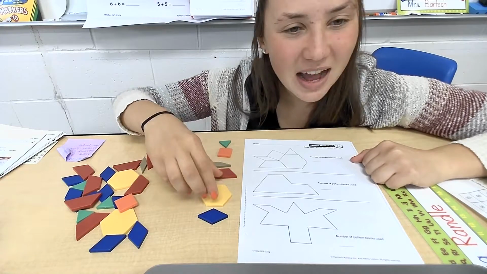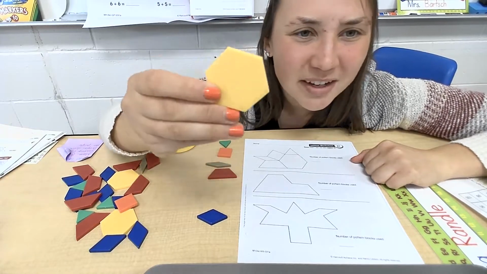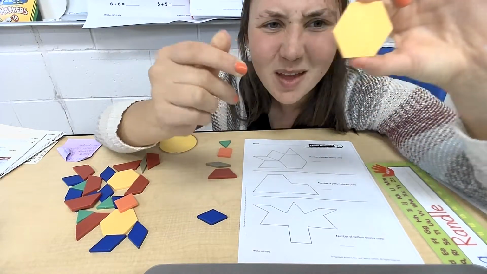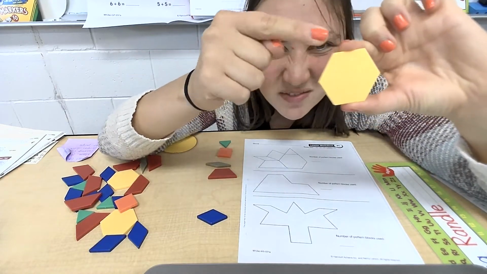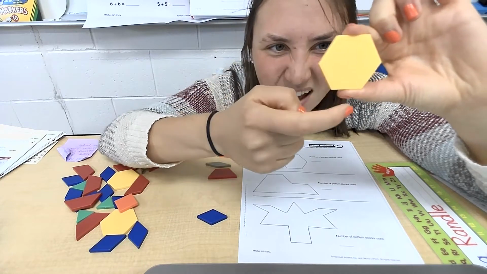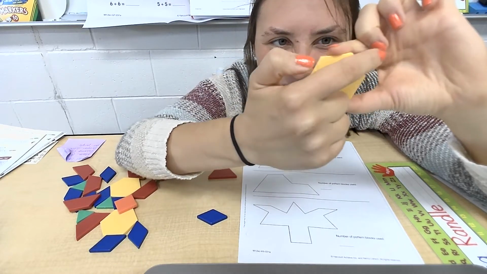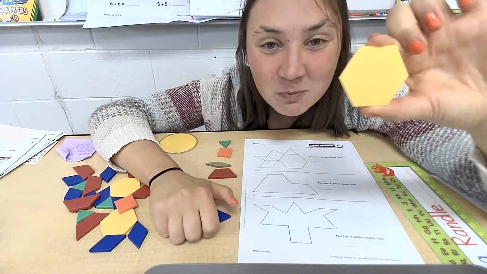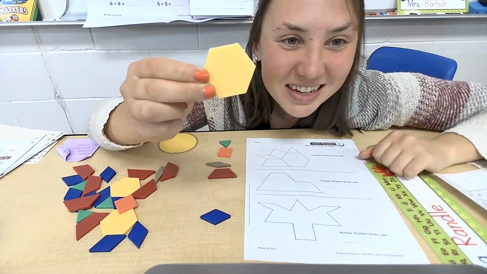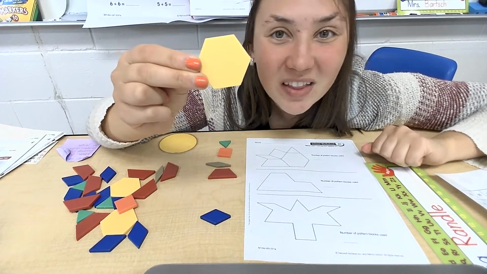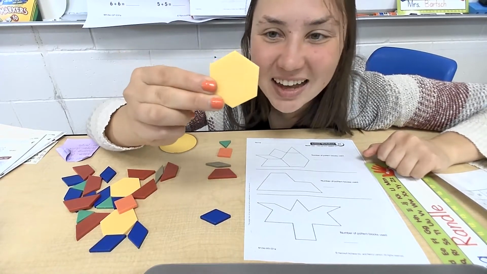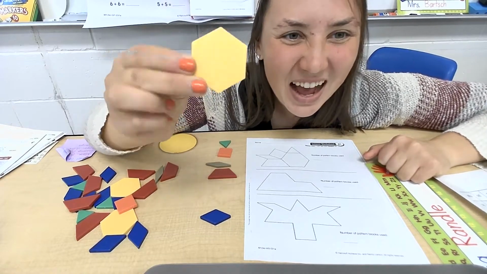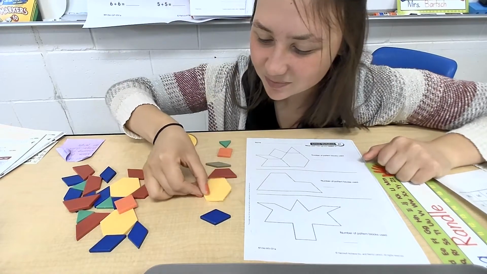And I'm going to tell you about this yellow one. This yellow one has a lot of sides. Will you count the sides with me? Ready? 1, 2, 3, 4, 5, 6. 6 sides around that yellow shape. When we have a shape that has 6 sides, we call it a hexagon. Go ahead and say hexagon. Yeah, a hexagon has 6 sides.